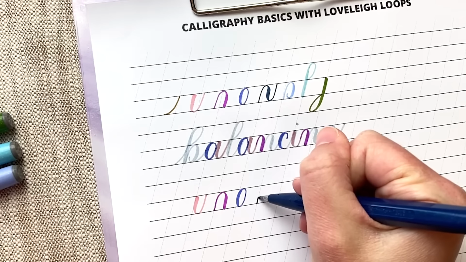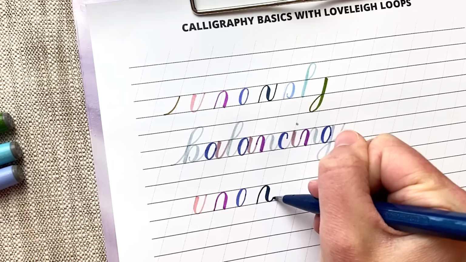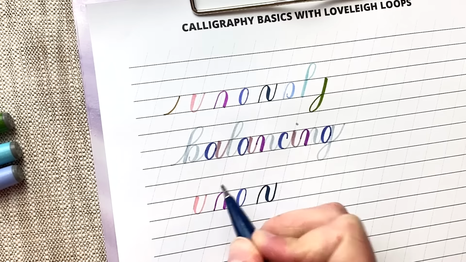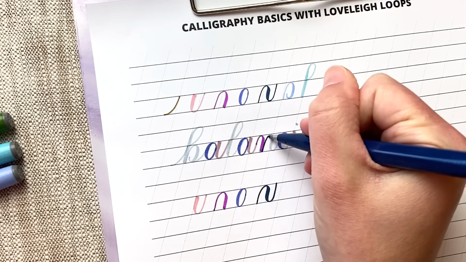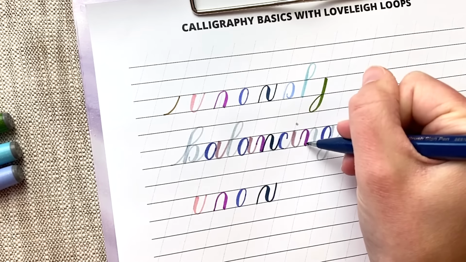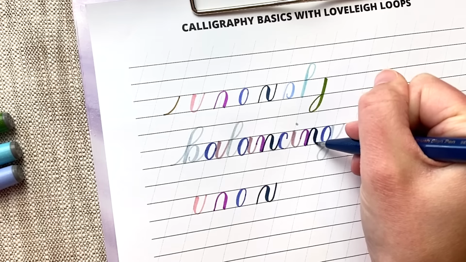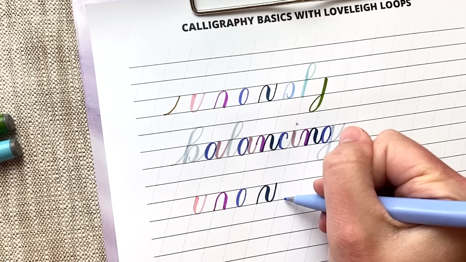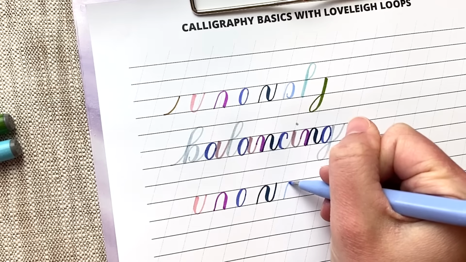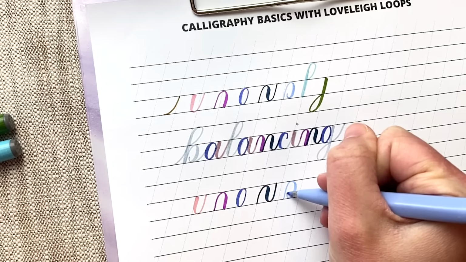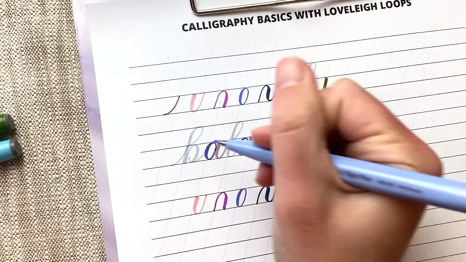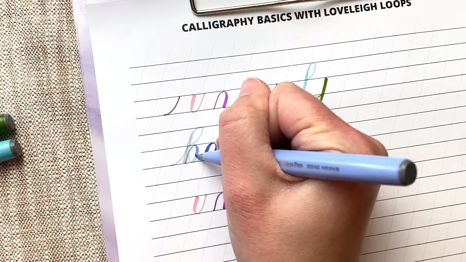This next stroke is called a compound curve. And you can kind of think of it as the start of an overturn and the end of an underturn. And you'll find this right here in the N. Like that. Okay, the next one is what we call a reverse oval. So this actually starts with a straight line, but then comes up, around, and it's going in the opposite direction as your regular oval. So it comes around this way. And you can find this one in the B right here.